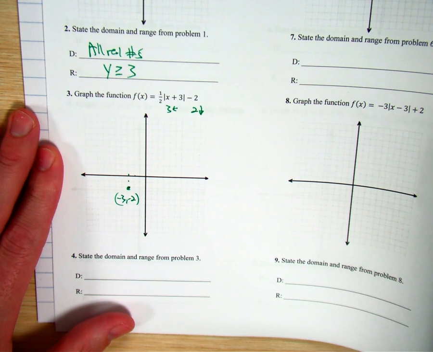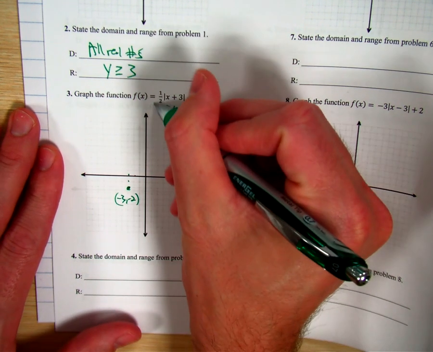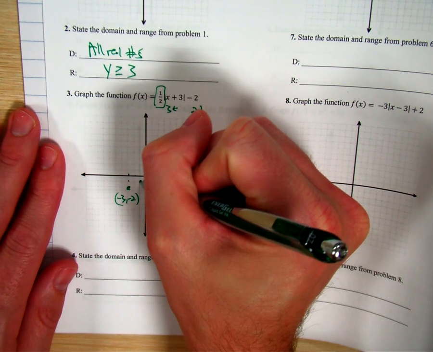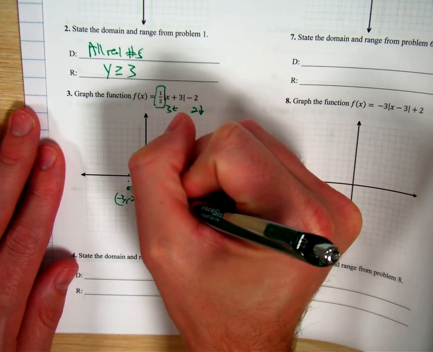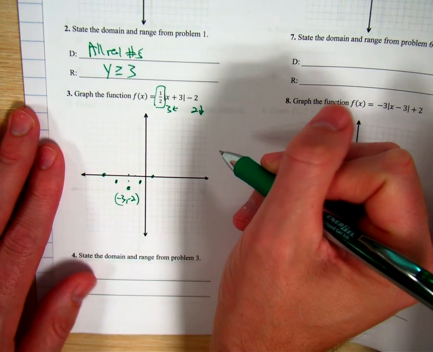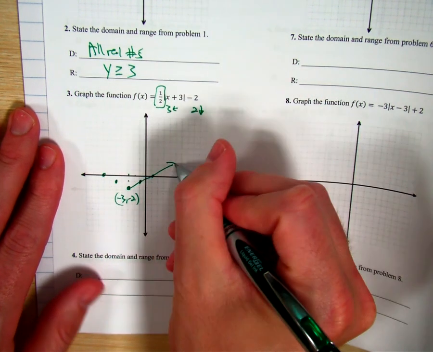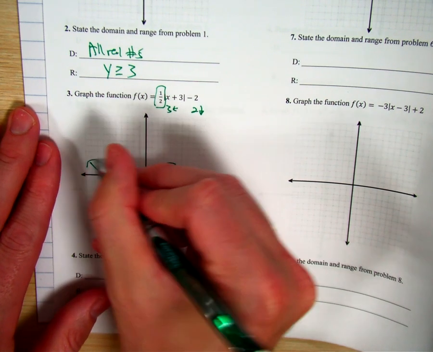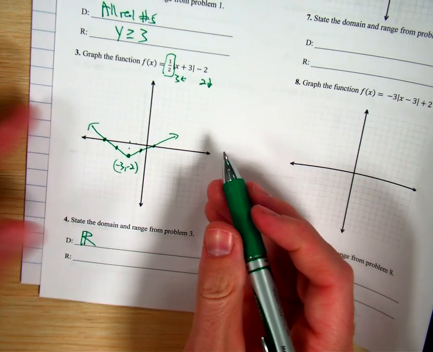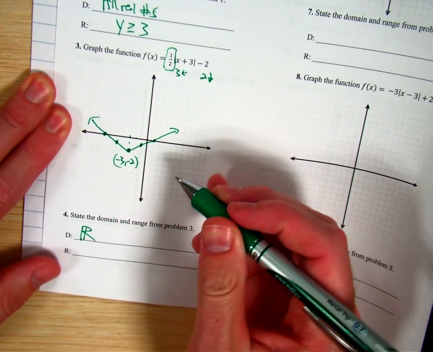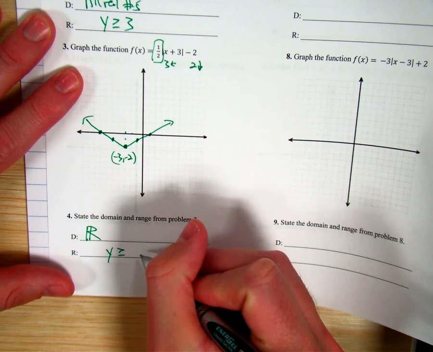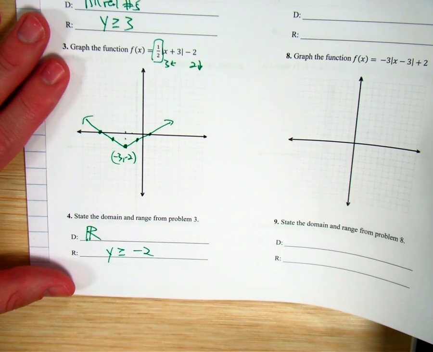And last time we went up 1, over 1. This time we do have a multiplier of a half. That's going to be like our slope. Up 1, out 2, up 1, out 2, both ways. And draw your lines. All real numbers. Maybe you want to use the fancy R this time. And your range is going to be greater than, we're going up again, or equal to negative 2.